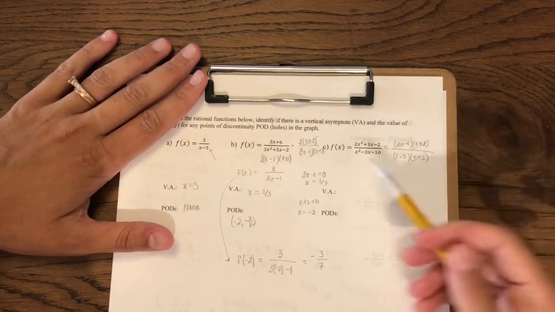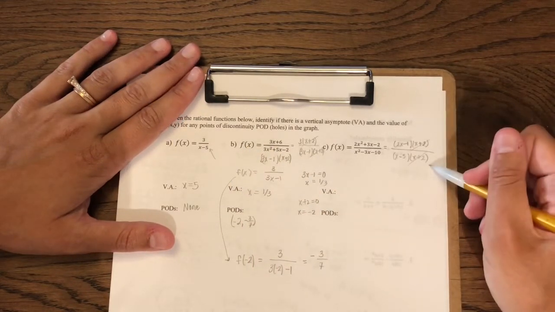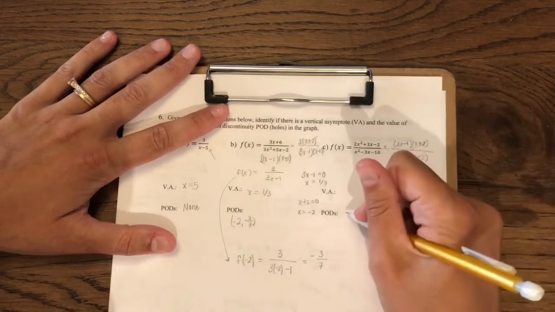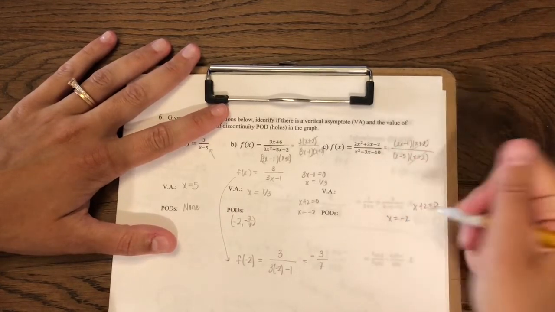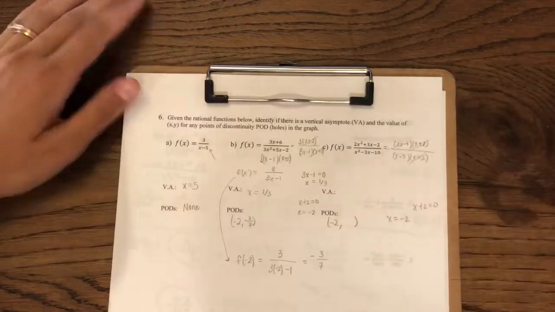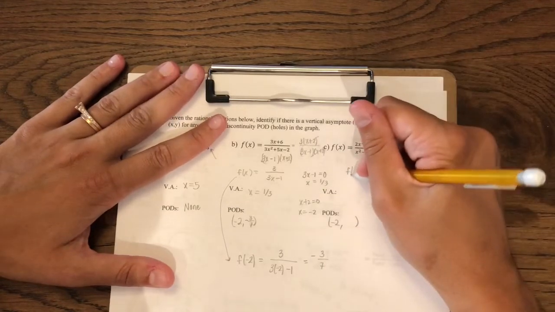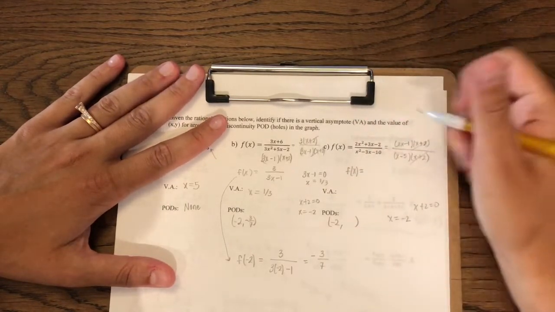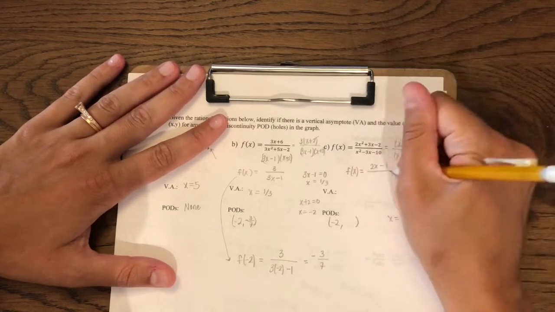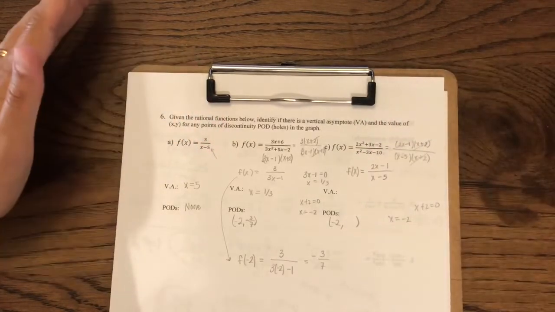And this one happens to be the same as part B. The point of discontinuity is when x plus 2 is equal to 0. So x plus 2 equals 0. That means x is equal to negative 2 is a point of discontinuity again. So that's the x coordinate. And to find the vertical asymptote, see what we're left with after we cancel the point of discontinuity out. That's 2x minus 1 over x minus 5. This is the function that we're left with.